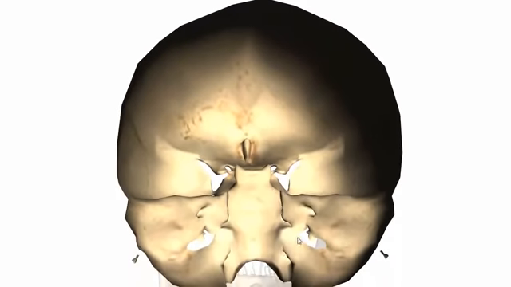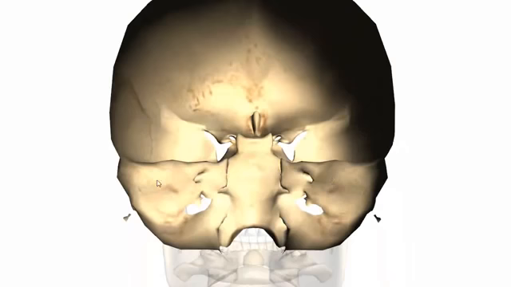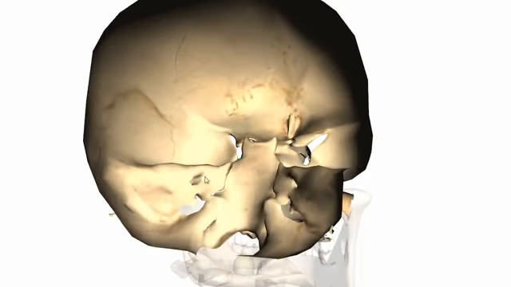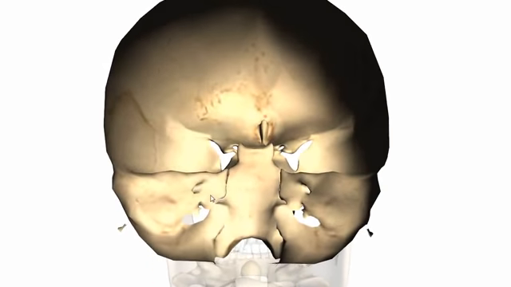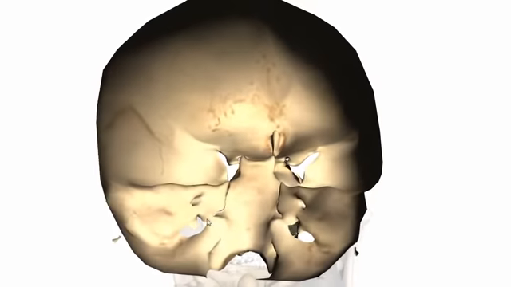Now we're just going to look at the foramina that you've got in the posterior cranial fossa. So this one here is the internal auditory meatus, and then if you work yourself slightly inferiorly and posteriorly, you've got another foramen, which is the jugular foramen, and quite a few structures pass through that.